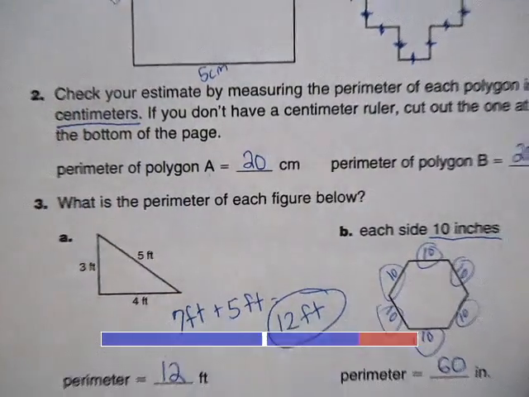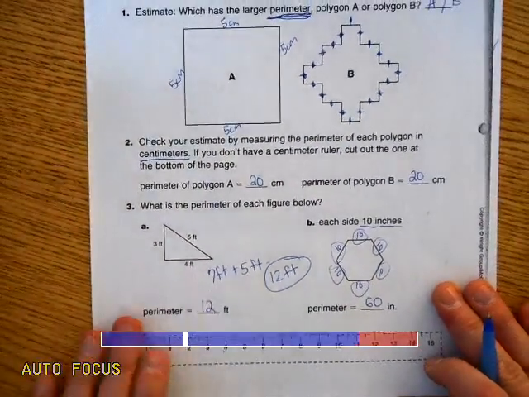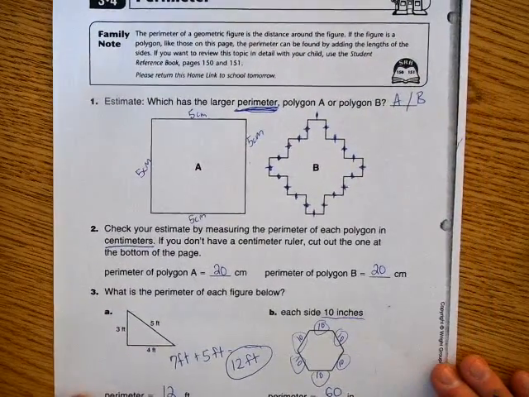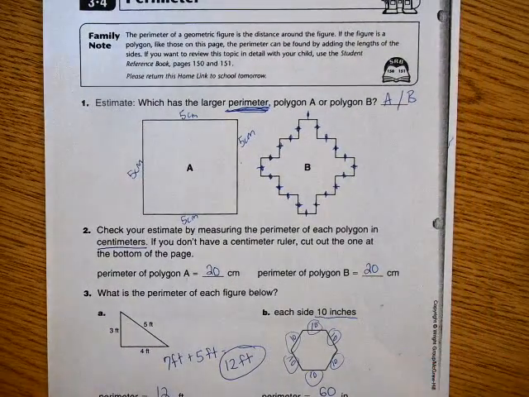Alright? So this is home link 3-4, perimeter, for grade 3 Everyday Math.